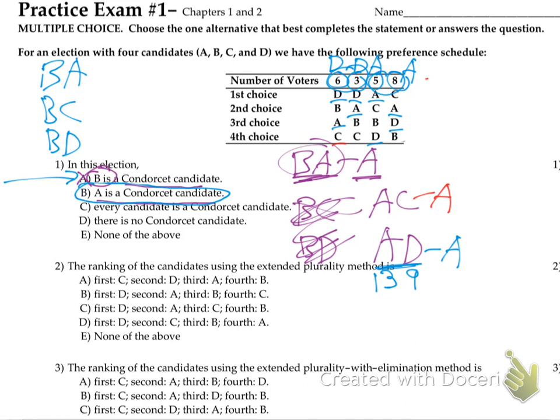Number 2, the ranking of the candidates using the extended plurality method. So can you go up there? We're using that same chart for number 2 and 3, and for a few of them here. Can you do extended plurality? So which one's plurality? What do we do for that one? You get a 3x5 card, right?